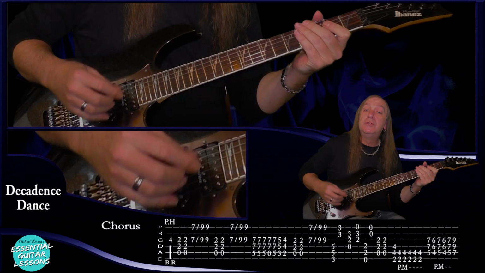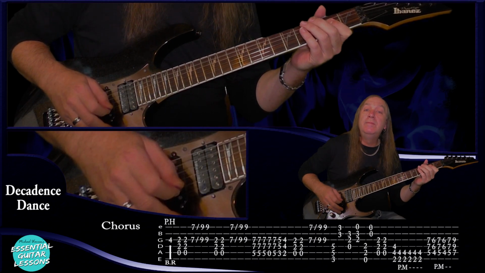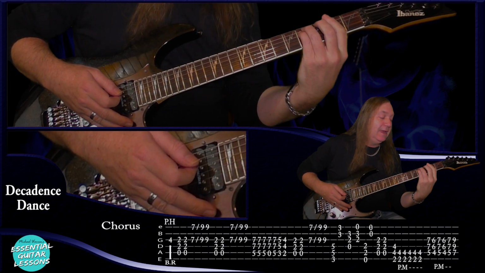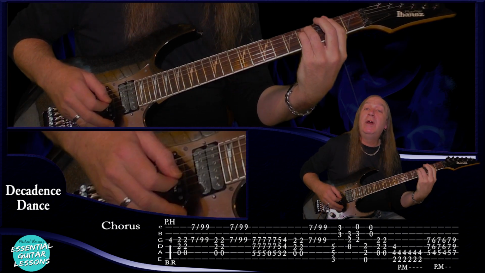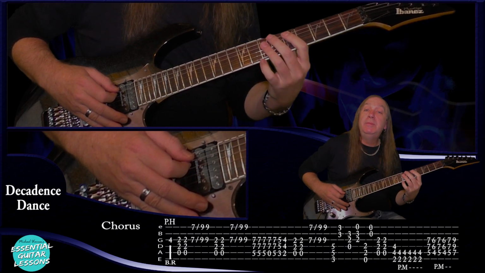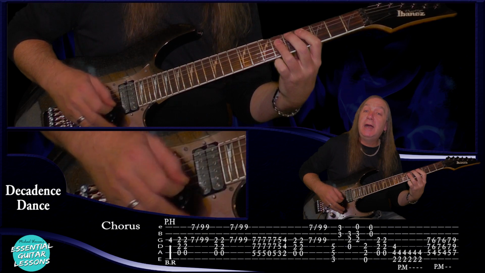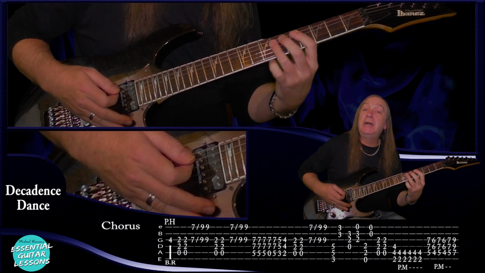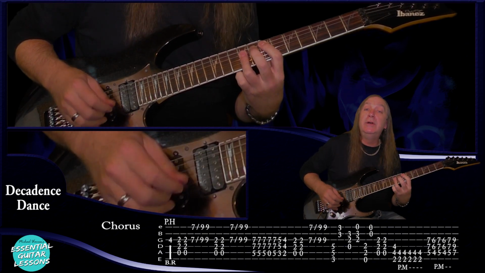So let me play that part there slowly for you. And then just do 2 times on the A power chord, and then our F sharp power chord we play once and do a build up, and then we do our D power chord, C sharp, D, C sharp, D, and up to our E there.